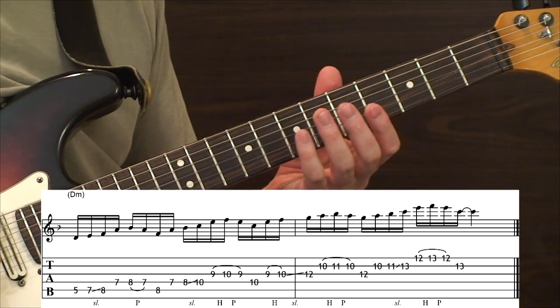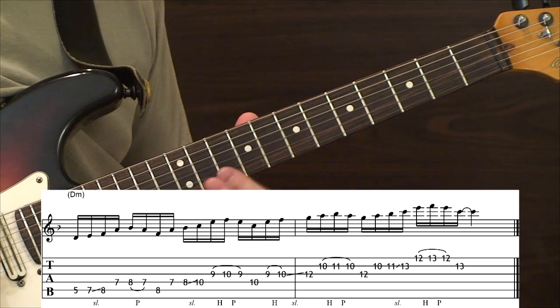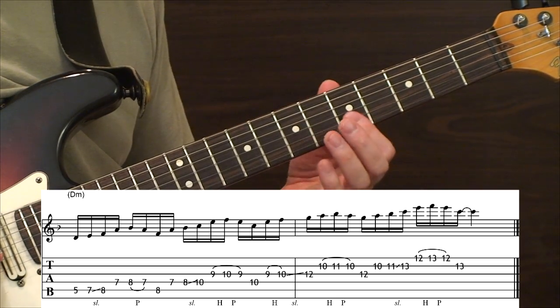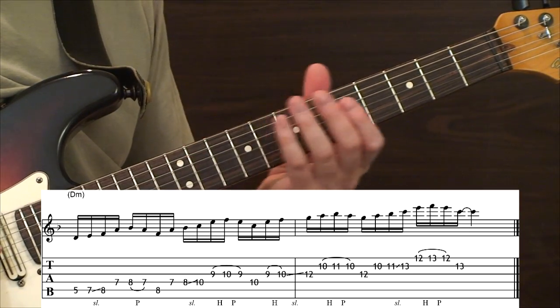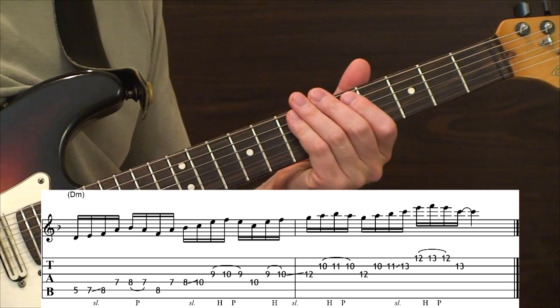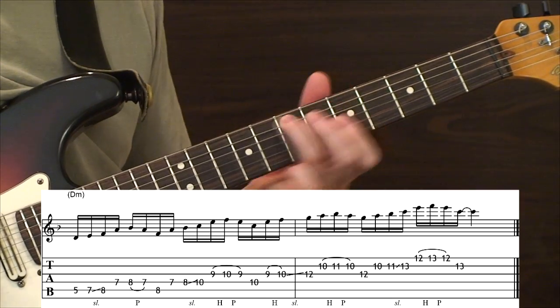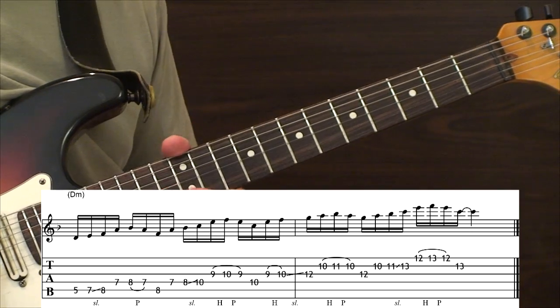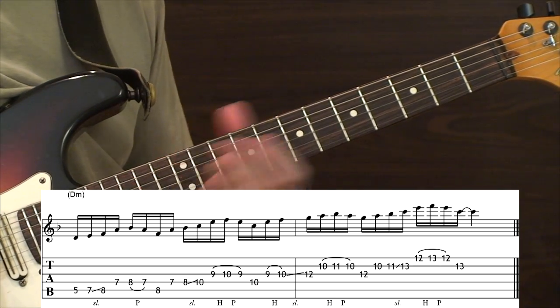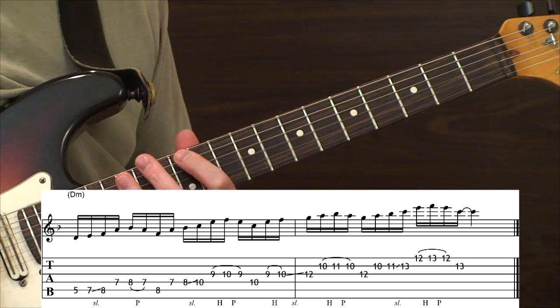As you can tell, you work on a minimal amount of strings. That last lick we did only had the top 2 guitar strings. This one's going across all the strings, covering everything. Well, not all of them. It doesn't have anything on 6th, but it's coming from 5th here. It's really covering a lot of ground inside of each of those scale pattern layouts.